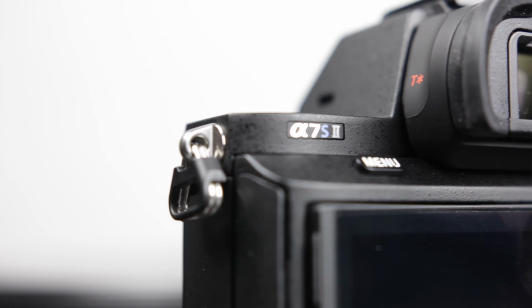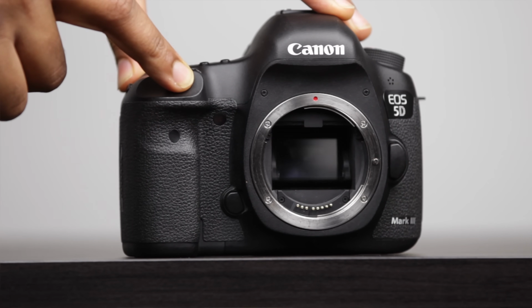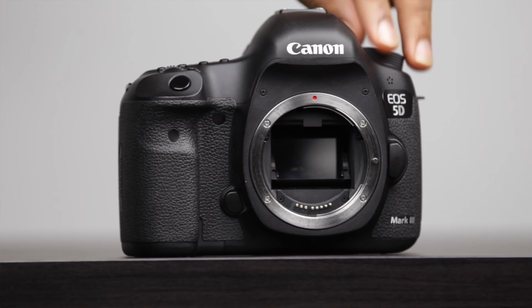And for the past couple of days, I had the opportunity to review the new A7s Mark II from Sony. It's an absolutely amazing camera. And one of the things that I wanted to do is see how much the actual technology has progressed from something like you get on the new A7s Mark II versus probably one of those popular full-frame DSLRs you can get for both videos and photos, the 5D Mark III from Canon.